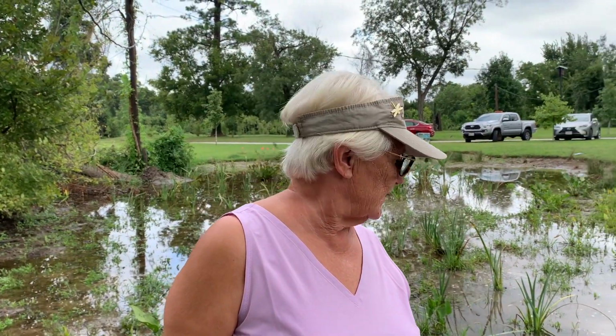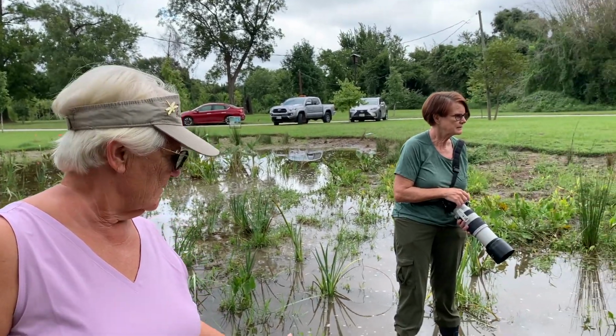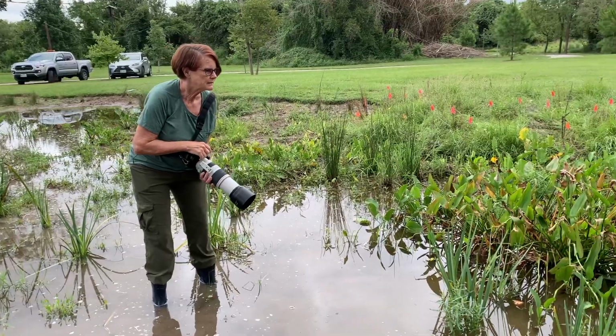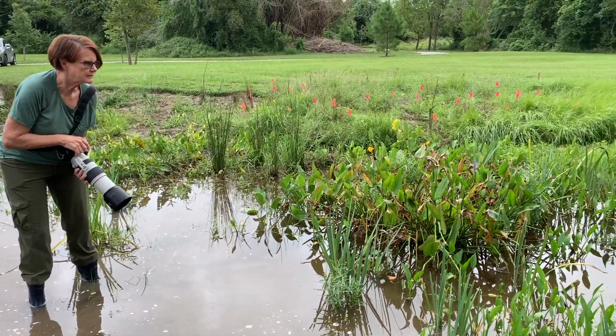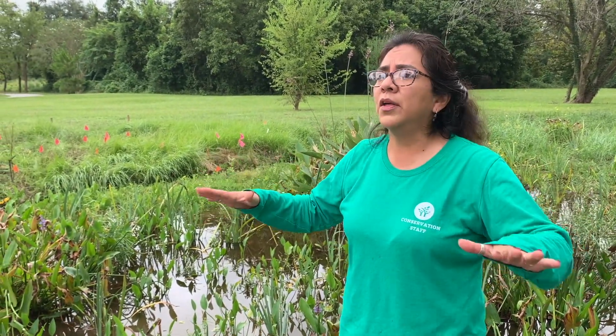Marissa, some wetlands smell. What causes that? This one does not have that. It's not powerful. No, that's a great question. So wetlands have varying conditions, and it depends on the hydrology.